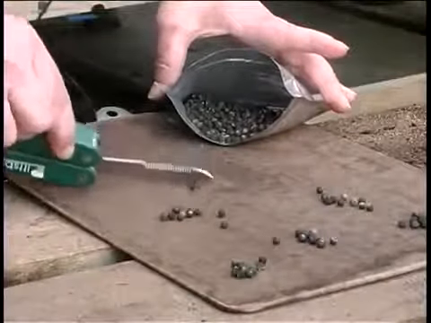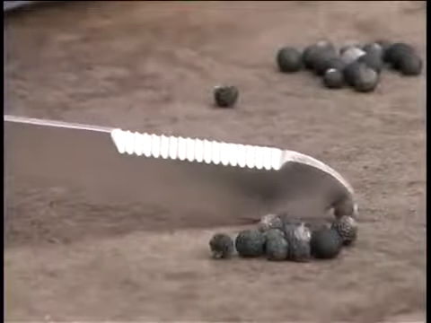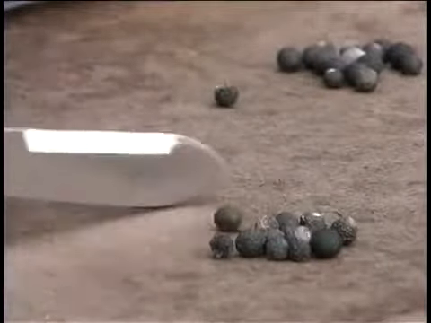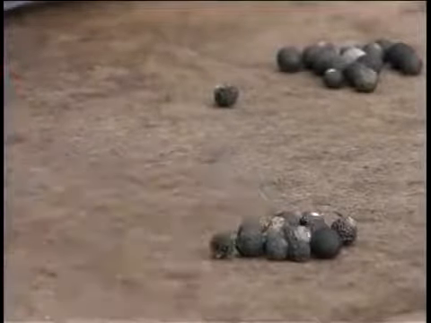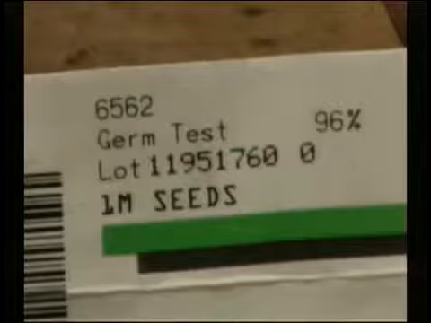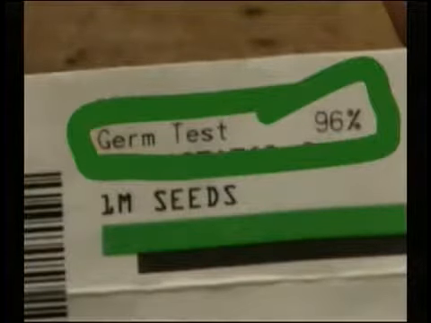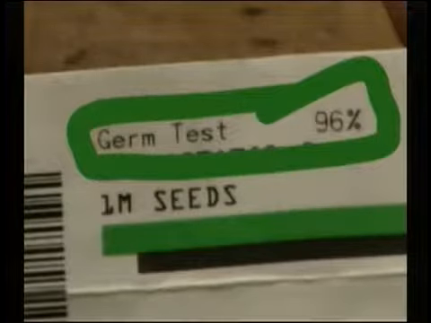The advantages of purchasing wholesale seed is that the price per seed is cheaper and the seeds are often tested to determine a germination rate. This germination rate is usually listed on the pack as a percentage and may even be guaranteed by some companies.